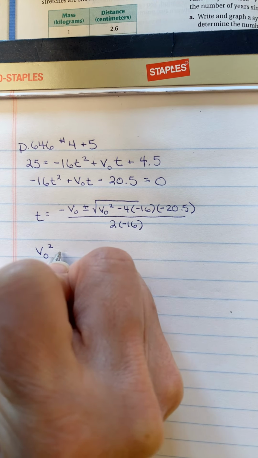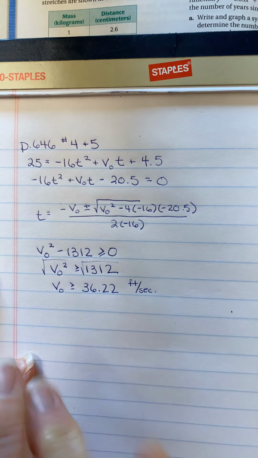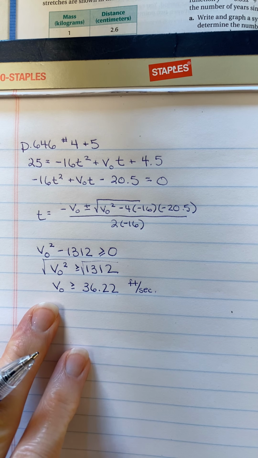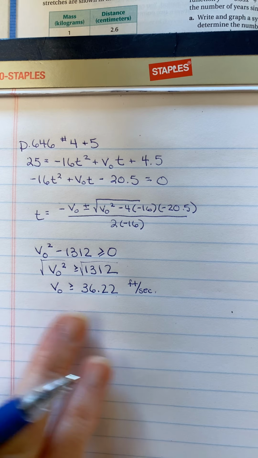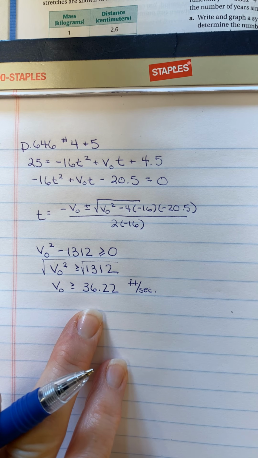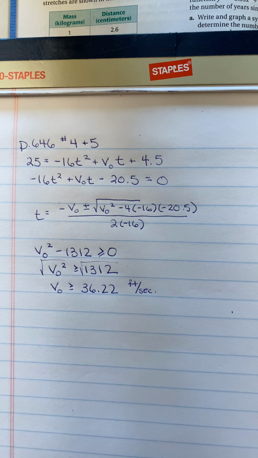And then we would solve this by square rooting both sides, and we would get v sub naught must be greater than or equal to, and I did the math, I think it's 36.22. And that's a velocity, so feet per second. Okay, so the initial velocity on that flyer must be something greater than this in order for her to reach 25 feet.